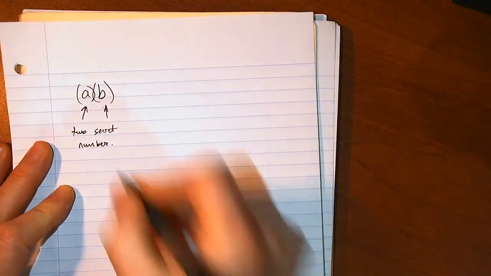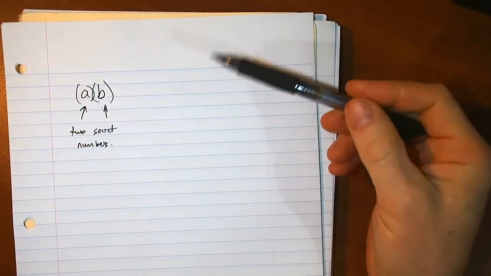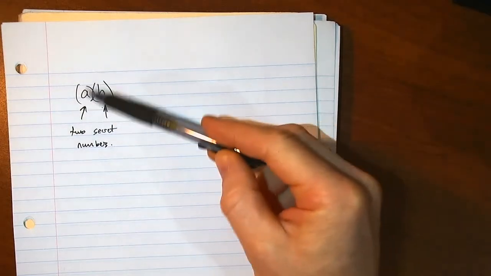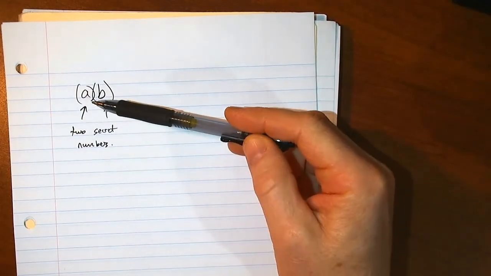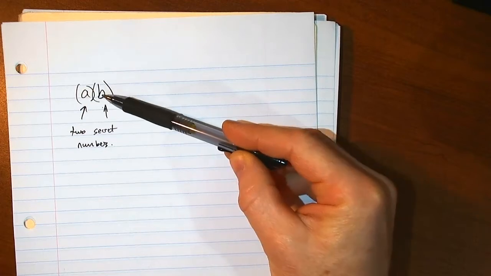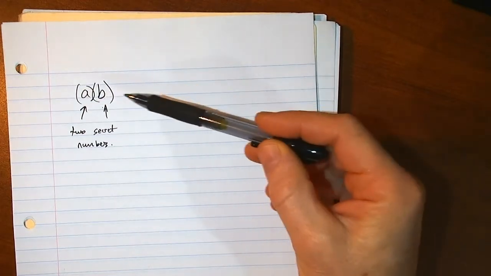But if I told you that when I multiplied them together the answer was positive, you would be able to tell me something about these numbers. You would know that they both have the same sign. Either it's a positive times a positive, or it's a negative times a negative. But it couldn't be anything else.